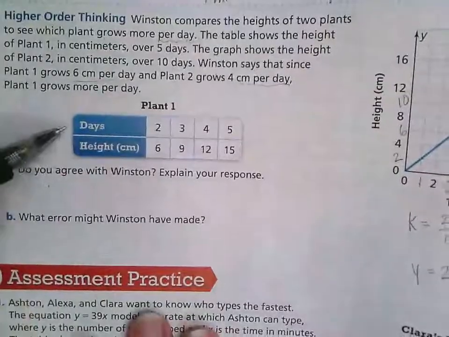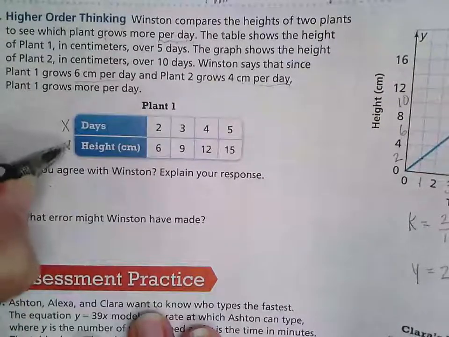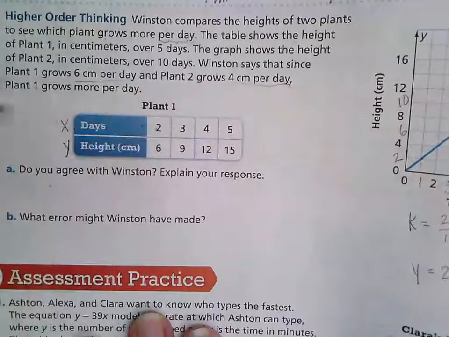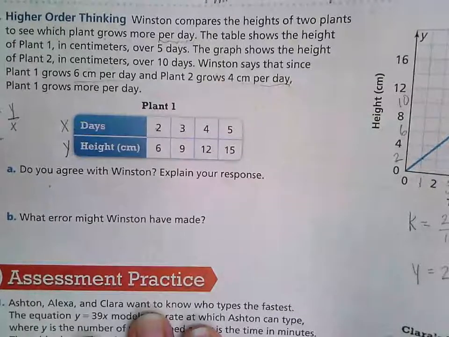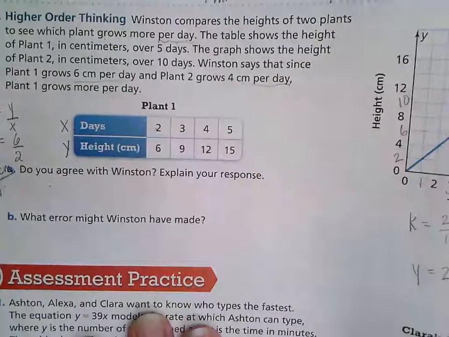Over here, for plant 1, this is our x, this is our y. When we have k is equal to y over x, that's going to give us 6 over 2, which is going to give us k is equal to 3 centimeters in 1 day.